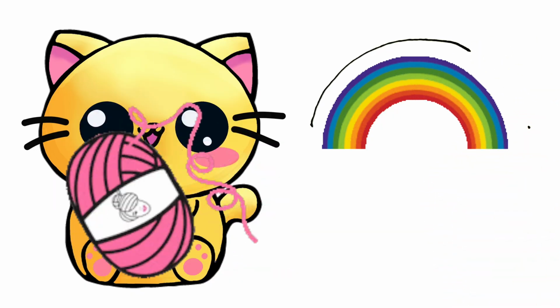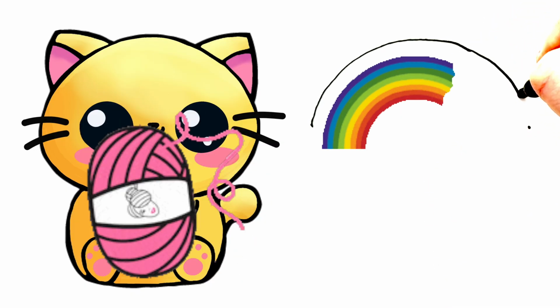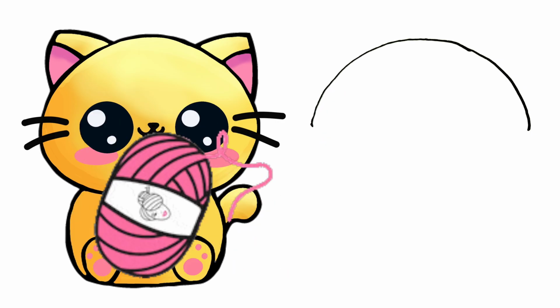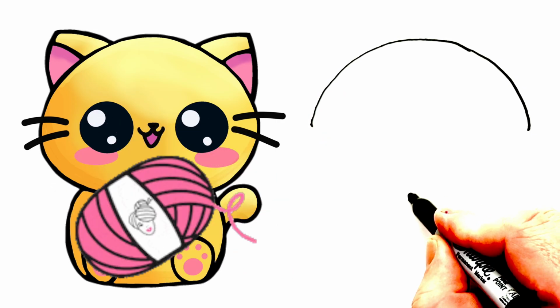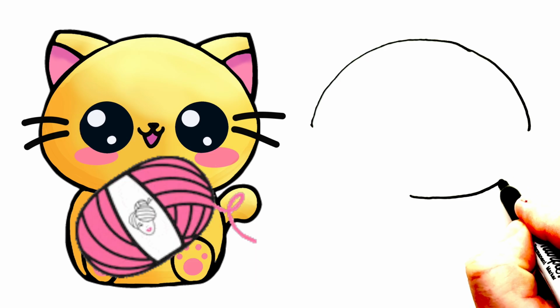Aw, our cute kitty is playing with some yarn today. I wonder if I could teach this cute kitty how to create a weaving today.